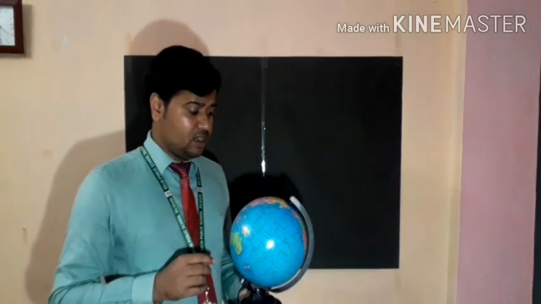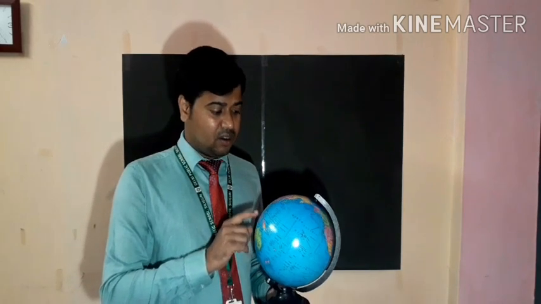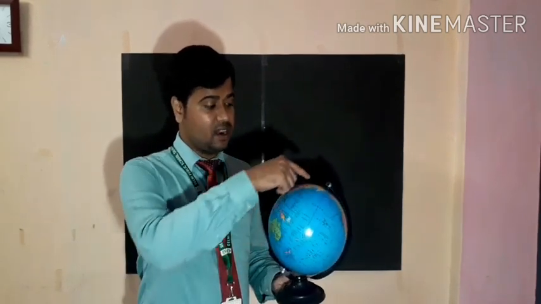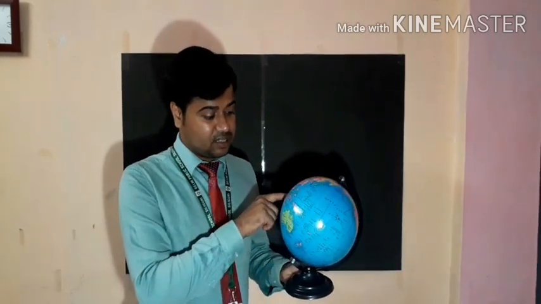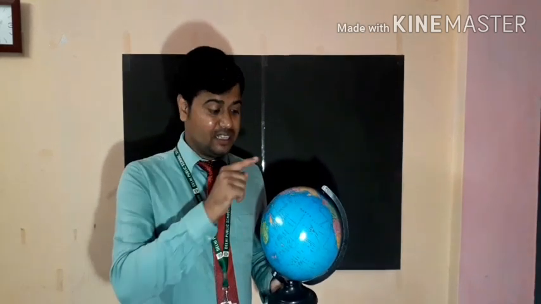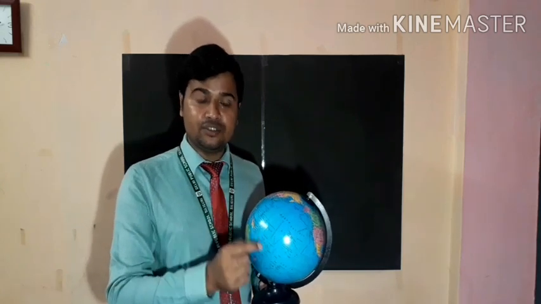Now I think you have noticed that on the surface of the globe there are some vertical lines as well as some horizontal lines. What are these? These lines are actually latitudes and longitudes.